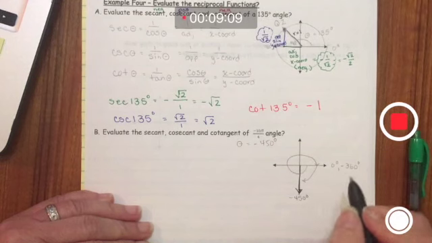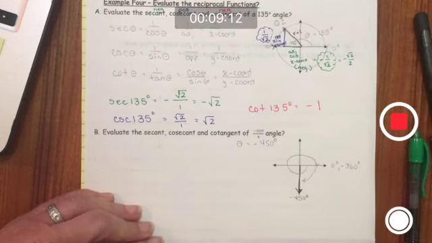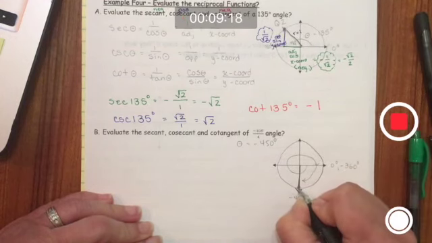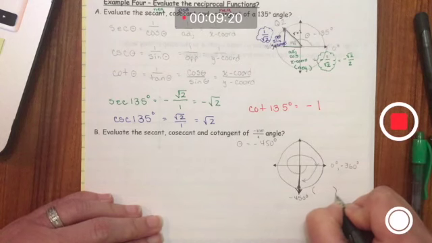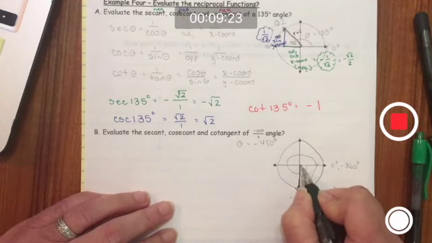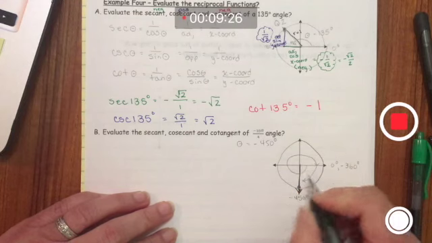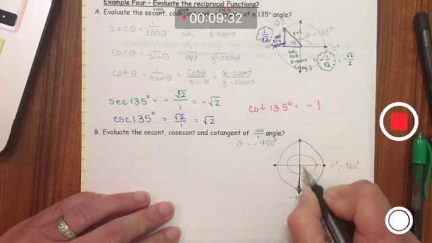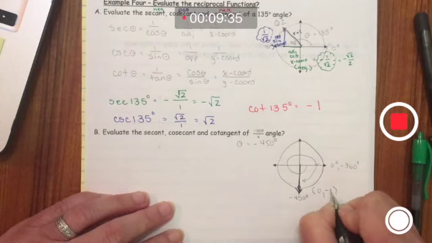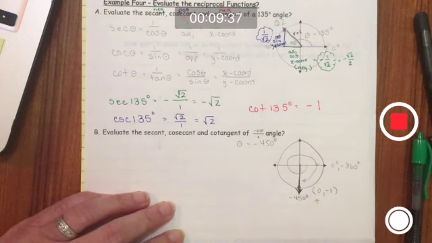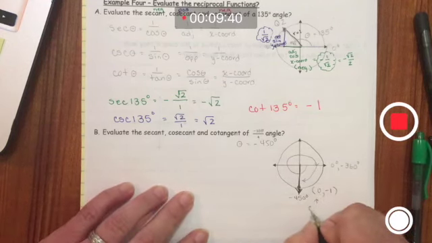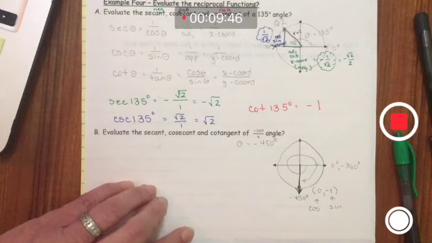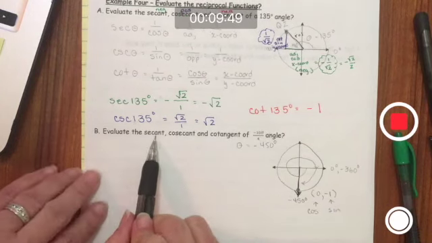So here's what I need to do. I need to think about that unit circle that goes through my terminal side, and I just want to think about what its x-coordinate and y-coordinate are going to be. So the x-coordinate, notice from my origin I didn't go right, I didn't go left, so the x-coordinate is 0. And then for my y-coordinate I went down. Because it's a unit circle, I went down 1, so negative 1. And by now we've generalized that the x-coordinate is going to be my cosine, the y-coordinate is going to be my sine, and I'm going to go back to these definitions that I have up here, right?